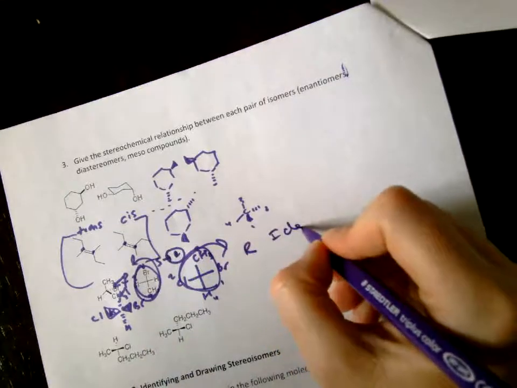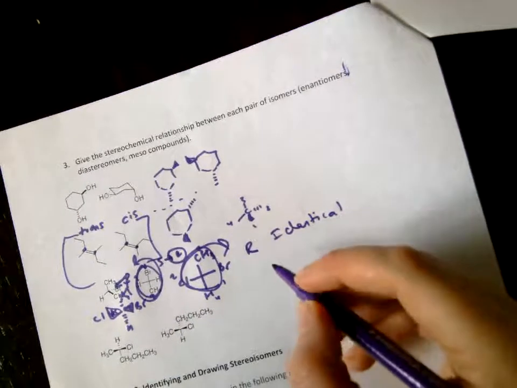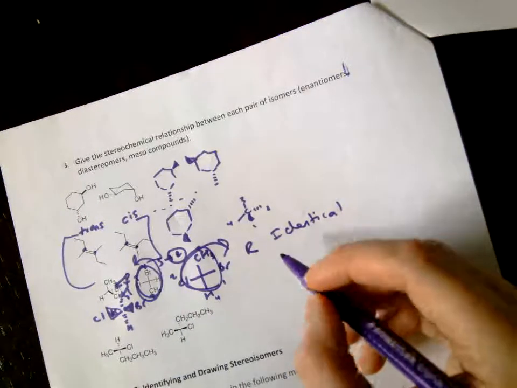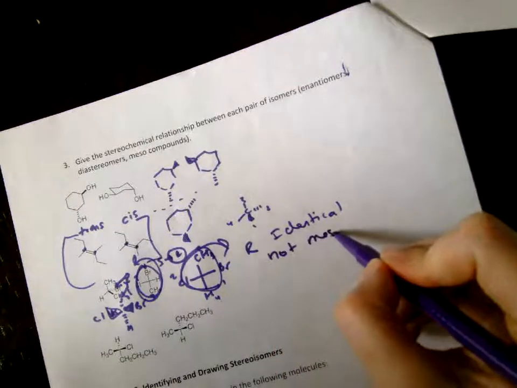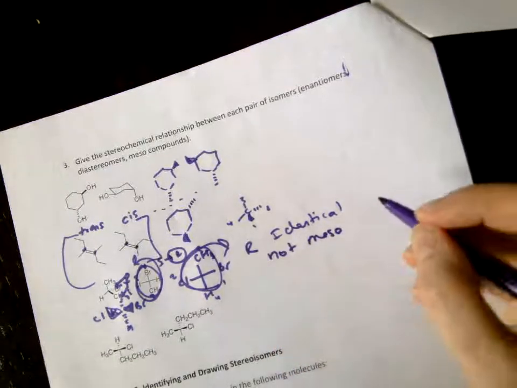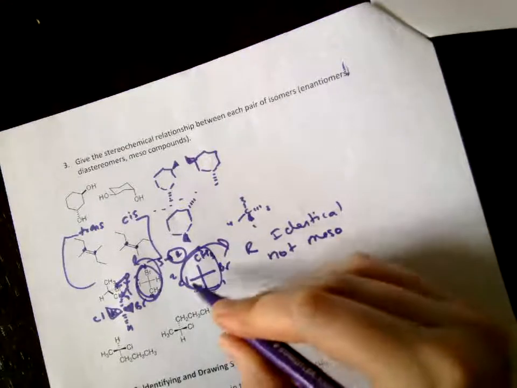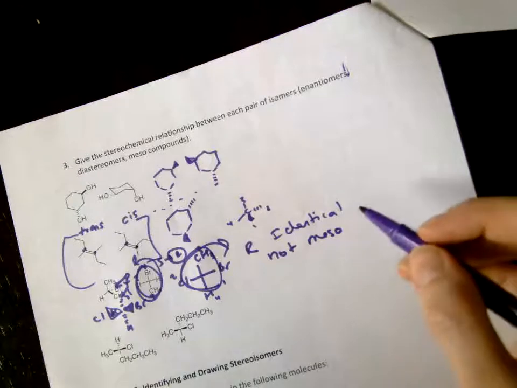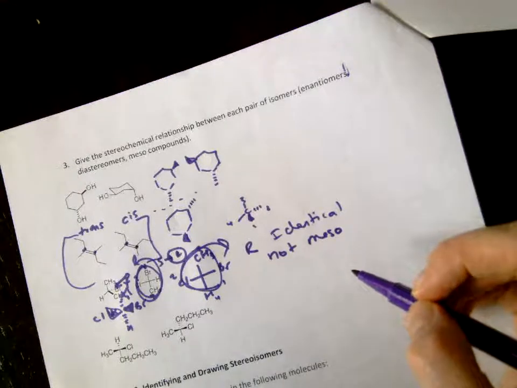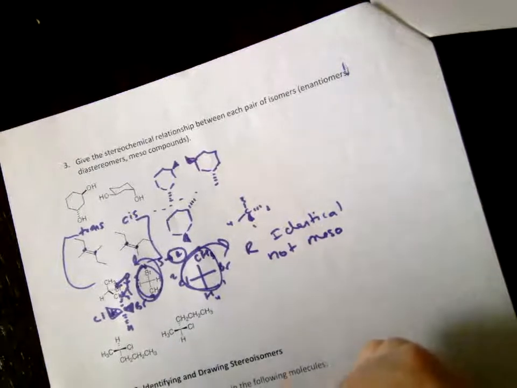So I'd say these 2 are identical. They're not meso compounds. They're not meso because there's not 2 chiral centers with a plane of symmetry. They are just the same. It's just 2 different ways of drawing an R configuration of the same molecule. I did get that question a few times.